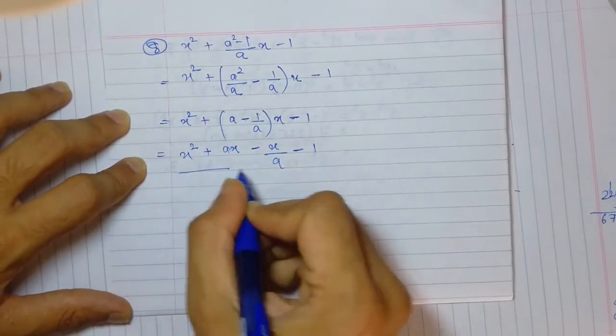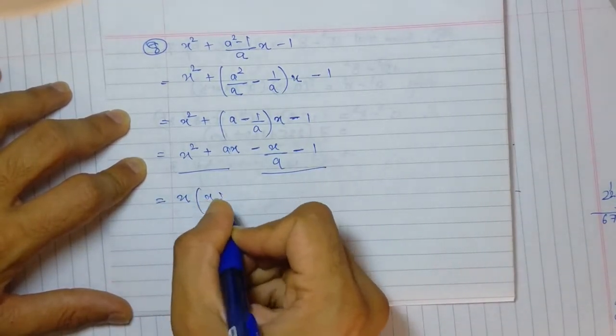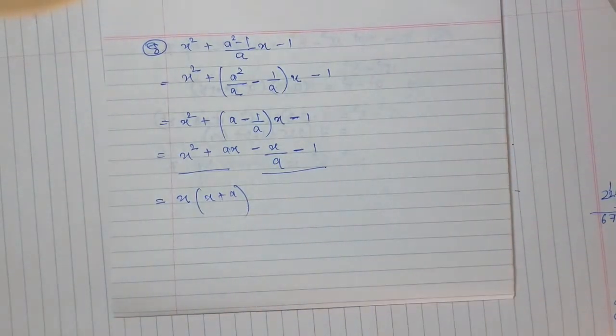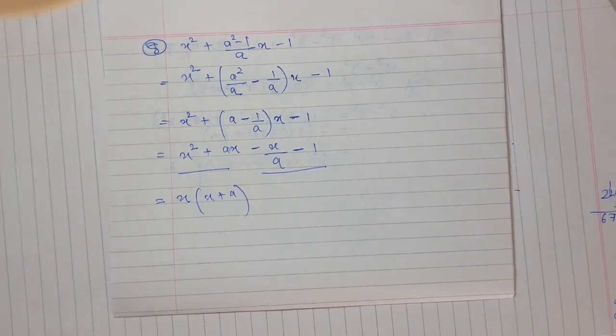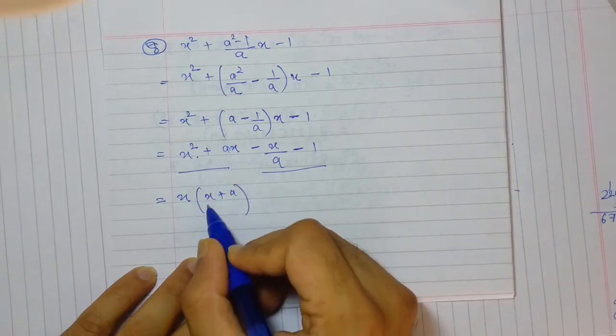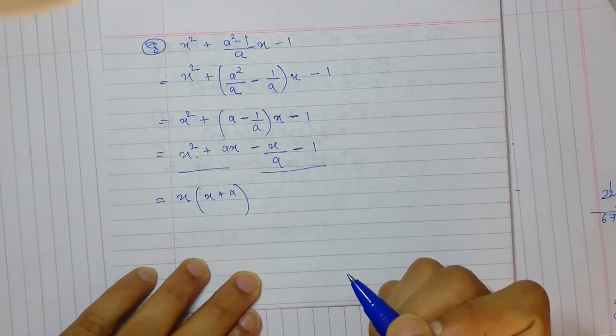And now I'll do grouping and taking out common. So this will become x bracket x plus a. Here, what will remain here? If I group these two together and I take out x common, nothing common remains, right?